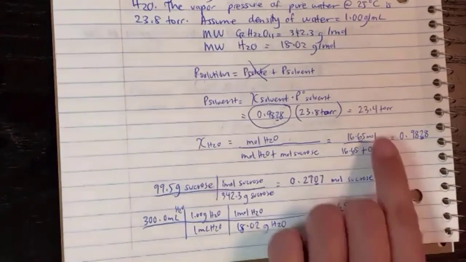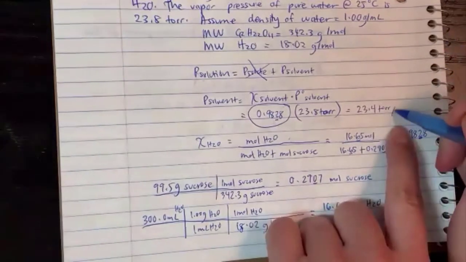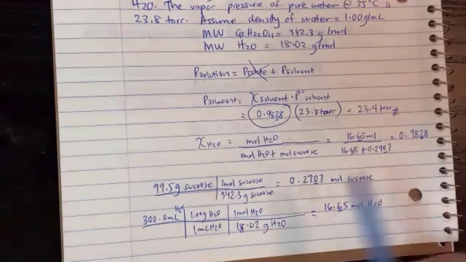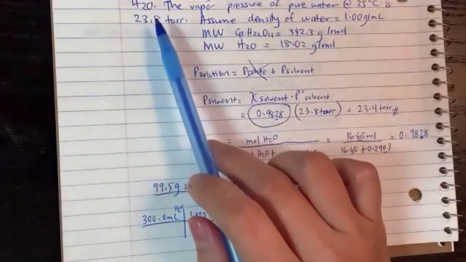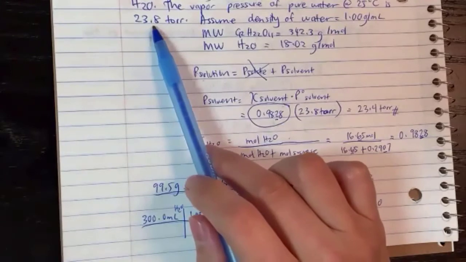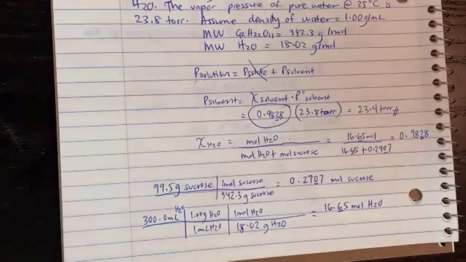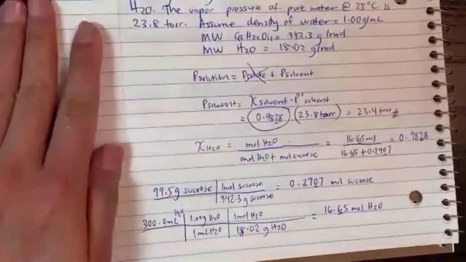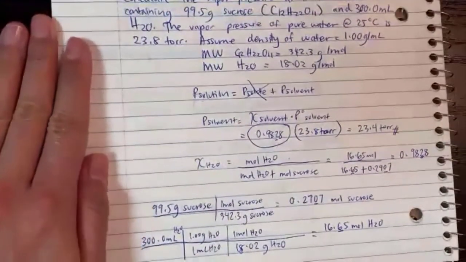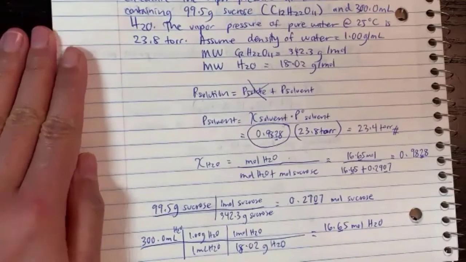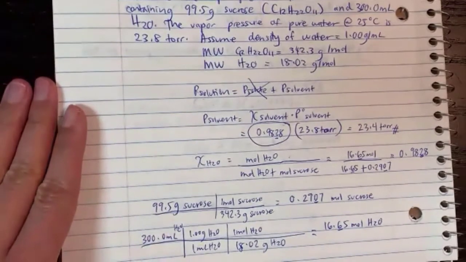Okay, so that's our answer right here. Put a mark right there. That should be our answer. Now again, I expected it to be less than 23.8 because I know it's a fraction of 23.8 based on the mole fraction right there. Okay, so now this is non-ionic because sugar did not split up. Now let's do an example where it splits up and see how the ions can affect it.